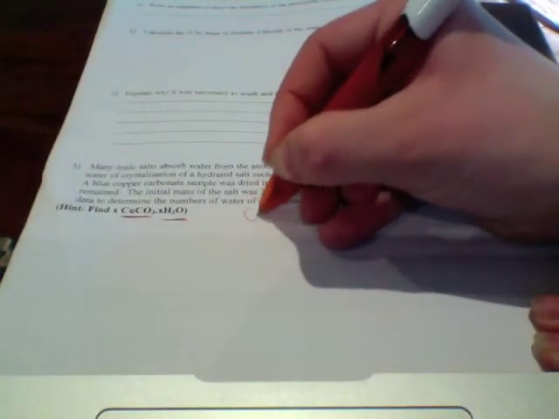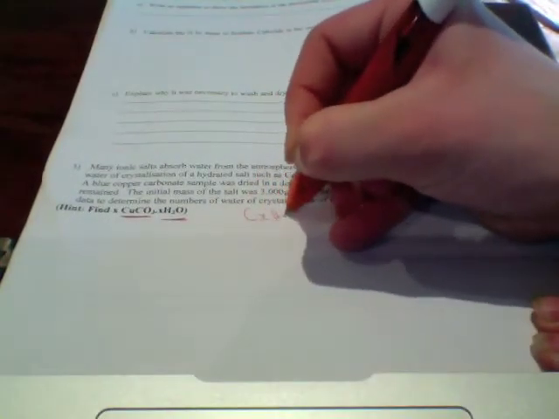We've got CuCO3, one component of our formula, and we've got H2O. Now, this can be treated as CxHy, where we don't know the numbers there. It can be treated as a regular empirical formula type of question.